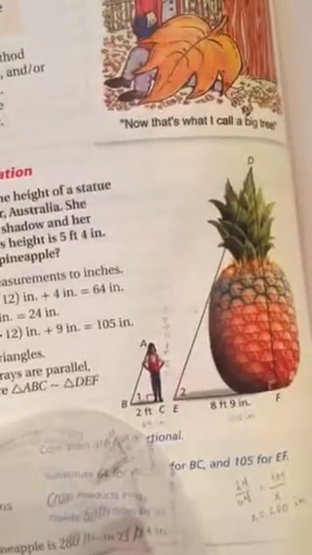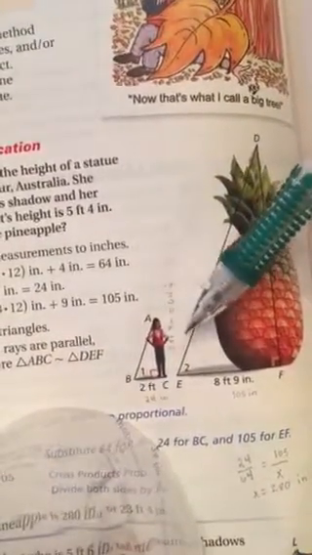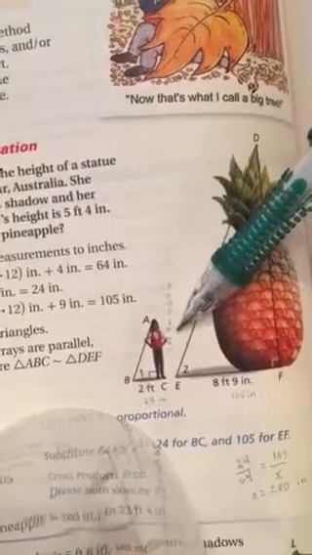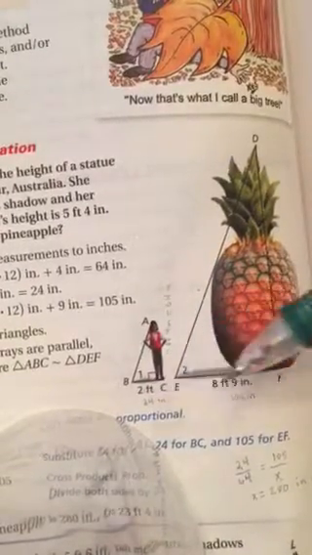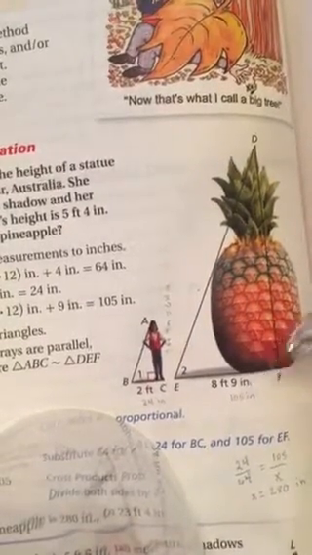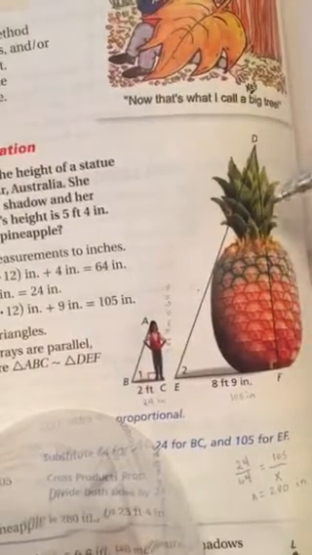So let's look at the picture. The student's height is 5 feet 4 inches. I've written that very lightly right there. And her shadow is 2 feet long. The pineapple's shadow is 8 feet 9 inches. And we are looking for the height of the pineapple.